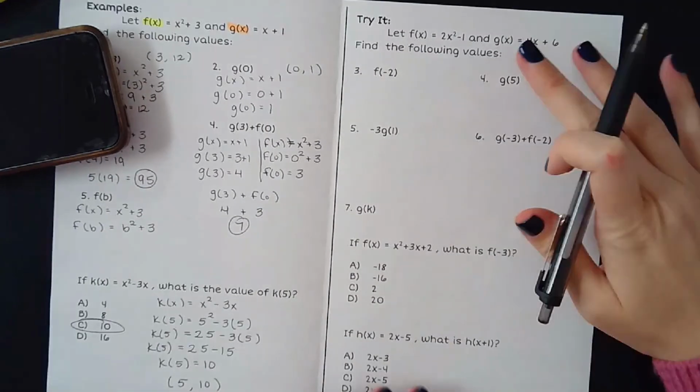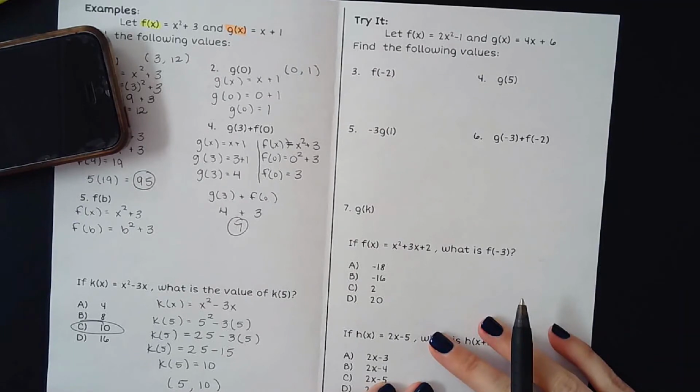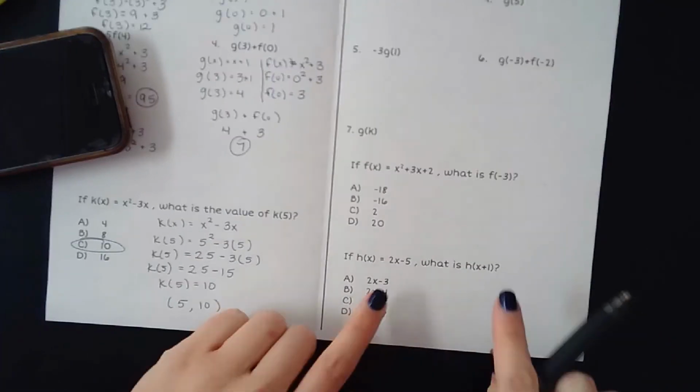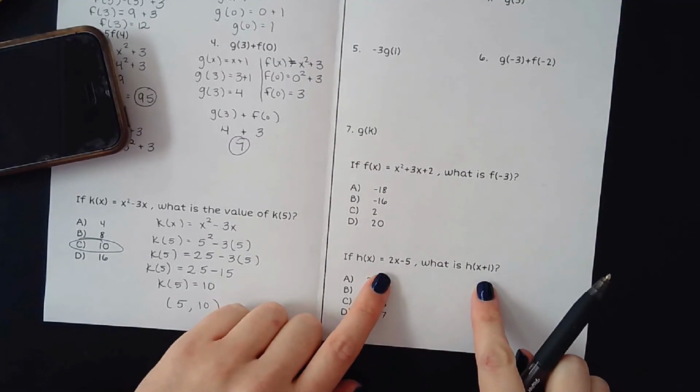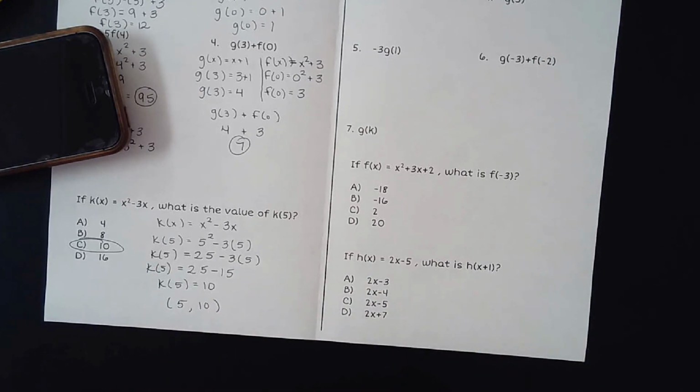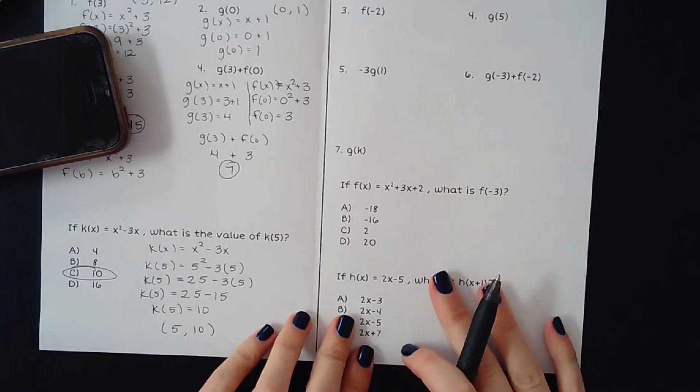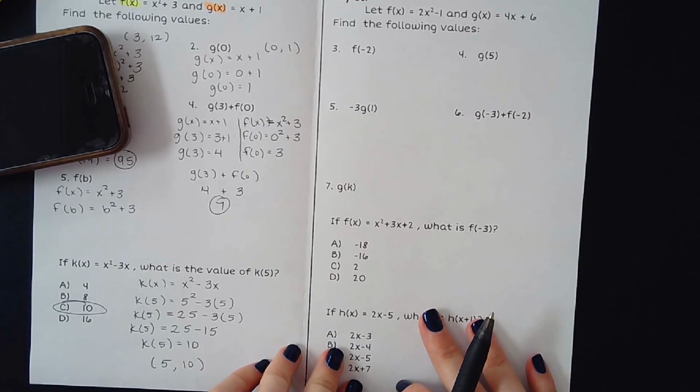So now I want you to try the problems on this next page. The last one is a little bit of an extension. It's a little bit more of a challenge than the other problems that we've done. Once you've gotten these problems complete, check in with me so I can check your work.